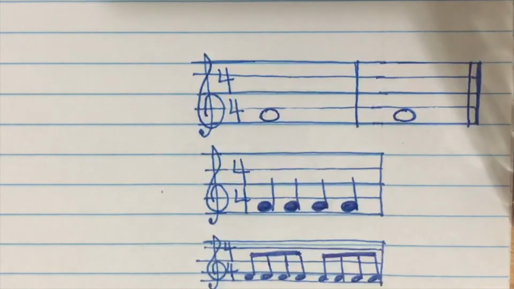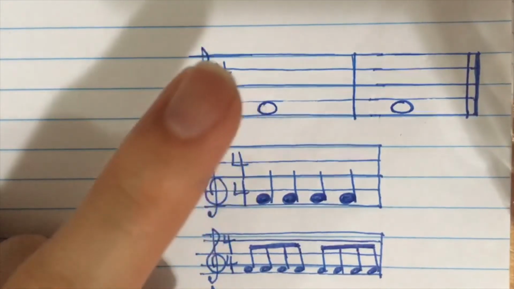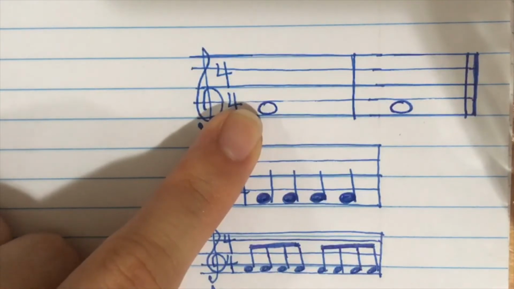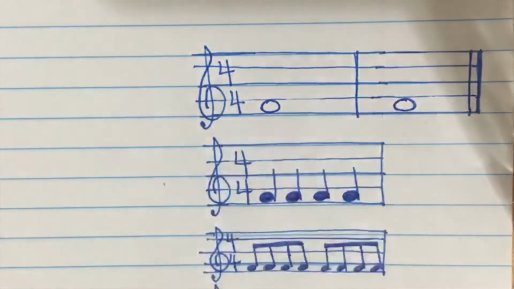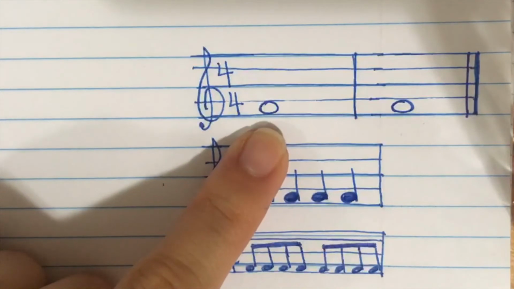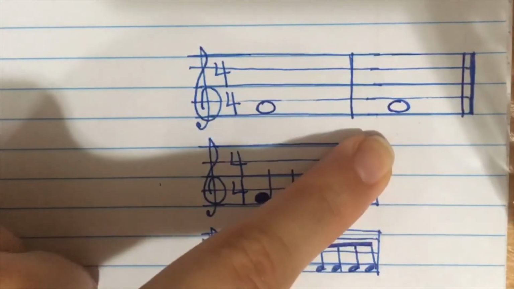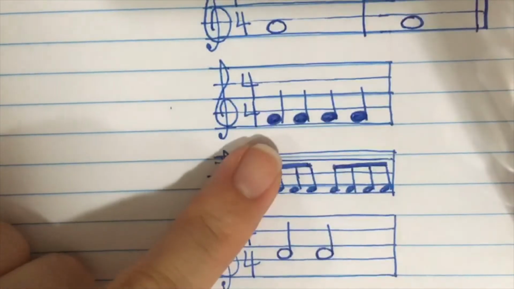So let's try counting these whole notes. To count this, we would go 1, 2, 3, 4. 1, 2, 3, 4. So feel free to clap along with me as I do these. Let's try the whole notes one more time. 1, 2, 3, 4. 1, 2, 3, 4. All right. Now let's move down to our quarter notes.